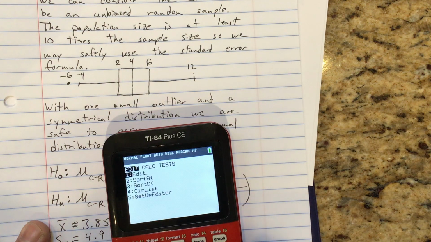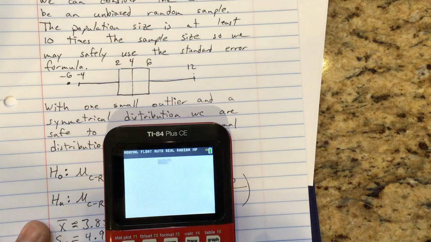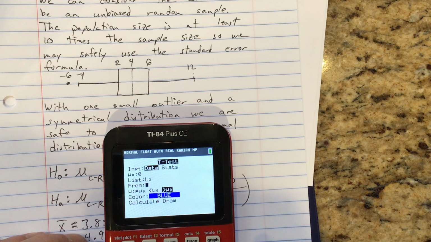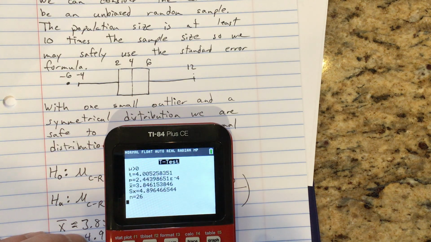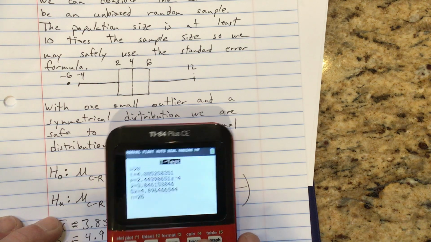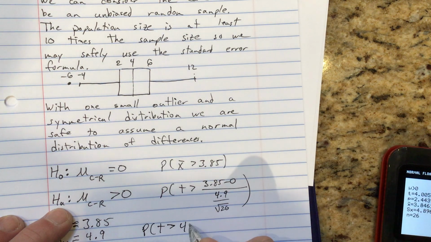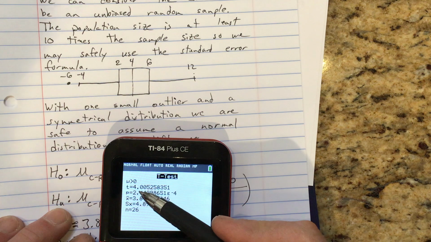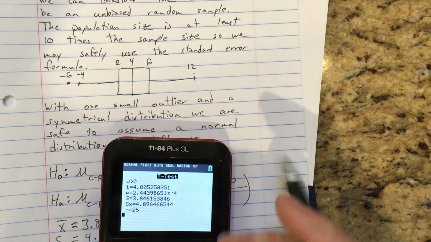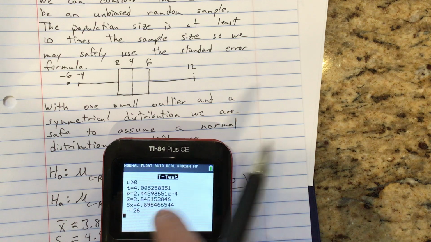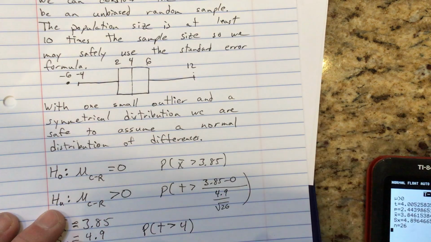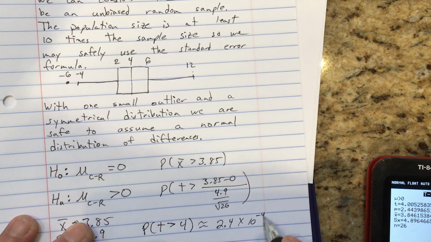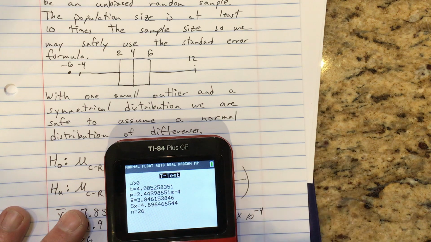Okay, and now we just use the calculator. T-test, data, list 2. And there's our T, roughly 4. And of course, when you have a T statistic of 4 with a reasonable size sample, you're going to get a small p-value. So our p-value is small. 2.4 times 10 to the negative 4th. Okay, remember this is scientific notation.